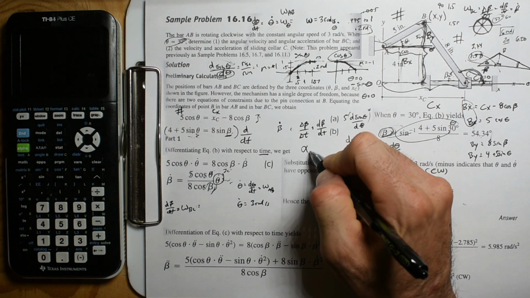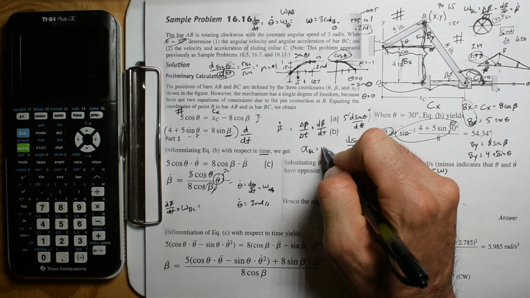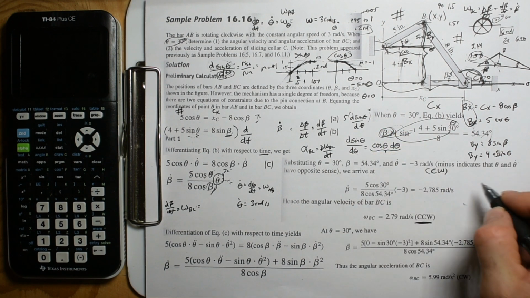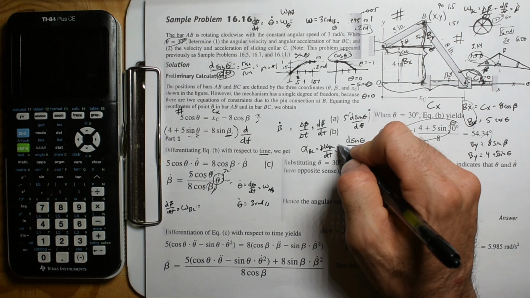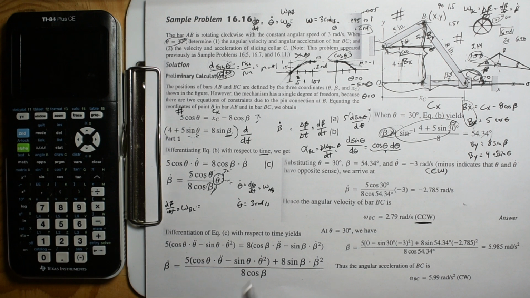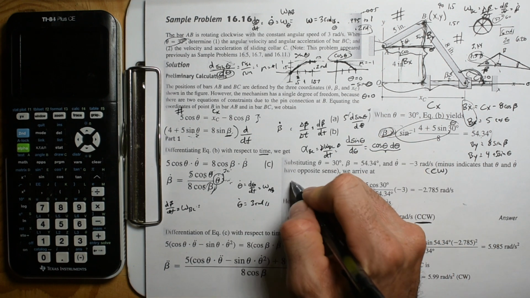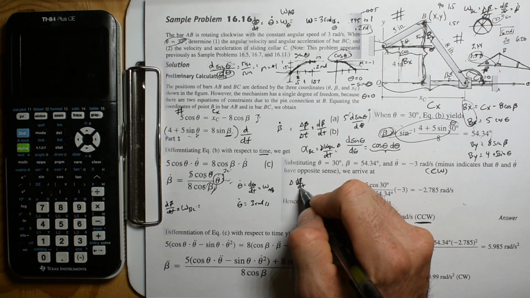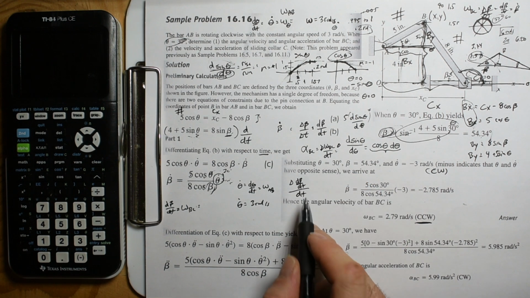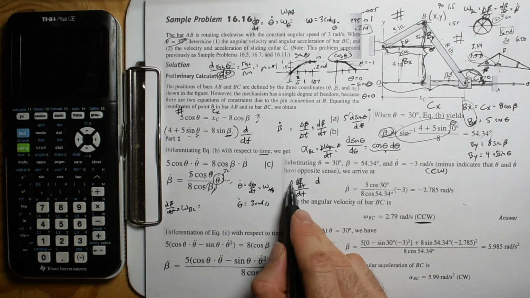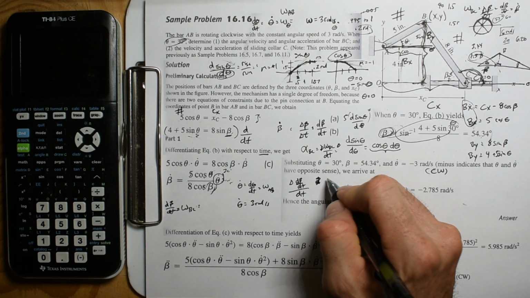So they want to know the angular acceleration of bar BC, which is the change in omega of bar BC with respect to time, which is the change in d beta dt divided by dt. You know, this is fascinating. Or you could do it this way.